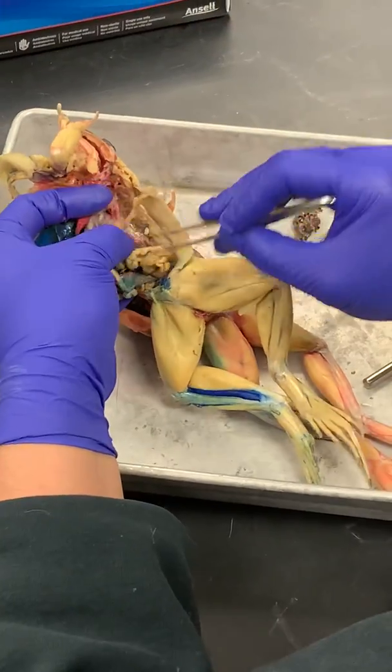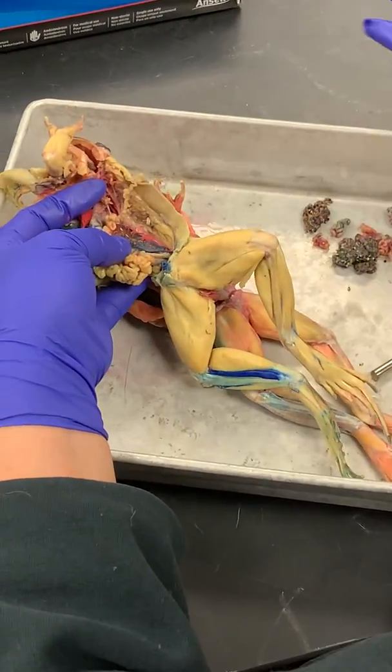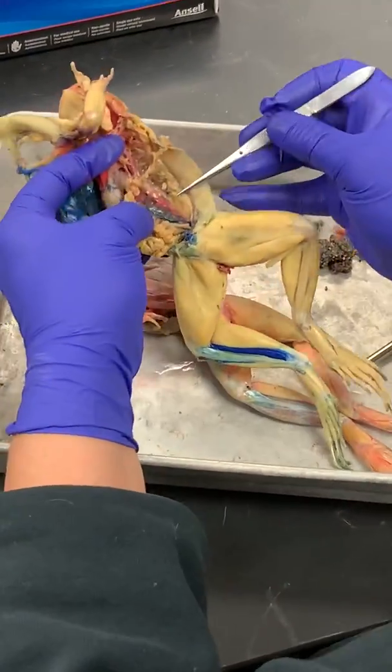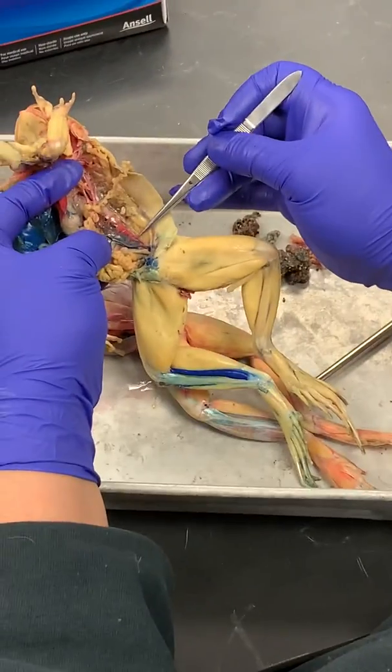Okay, so we can see all the arteries really well if we move all of the organs off the back. So you can see it right along the dorsal body wall here.